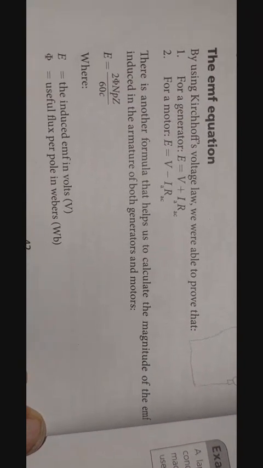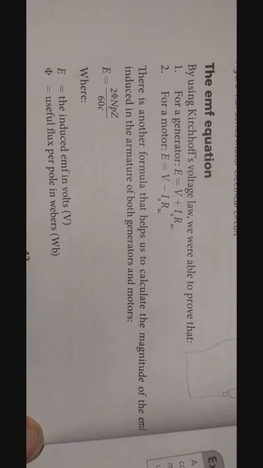If you couldn't see the formulas perfectly because of the big ink, you can just check it out from here, guys. So the EMF is equal to 2 flux NPZ over 60C. E is equal to EMF in volts. Flux is flux per pole in Webers, Wb. N is the speed of the armature in revolutions per minute. P is the number of poles. Z is the total number of armature conductors. C is the number of parallel paths, guys.